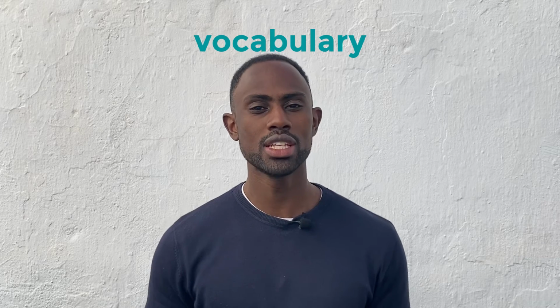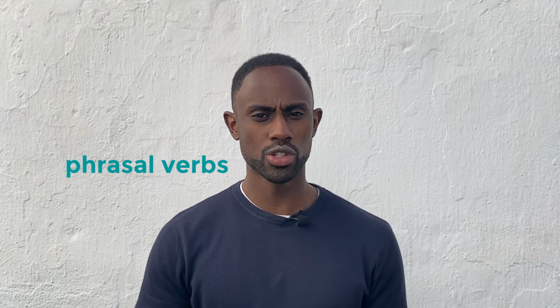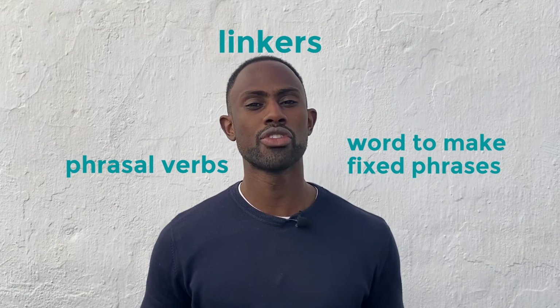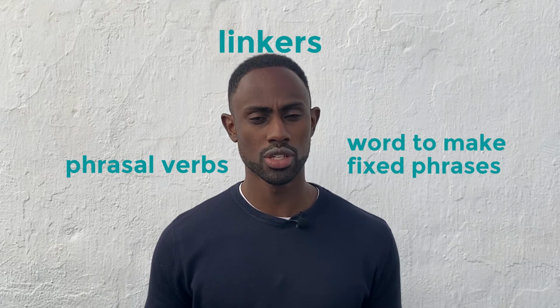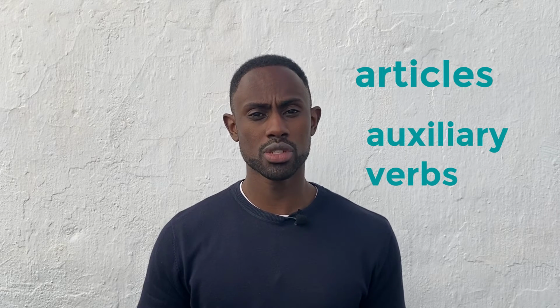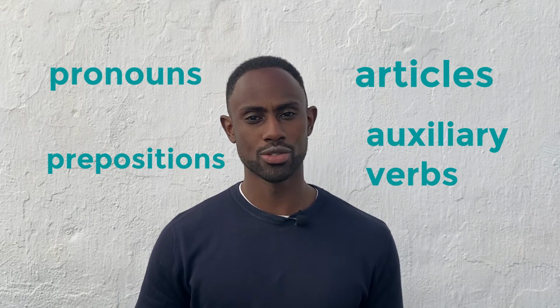In part 2, you're going to be tested on vocabulary, so you need to think of things like phrasal verbs, linkers, and also the words that are used to make up fixed phrases or fixed expressions. But you're also going to be tested on grammar words, so here you need to think of things like articles, auxiliary verbs, prepositions, and pronouns.